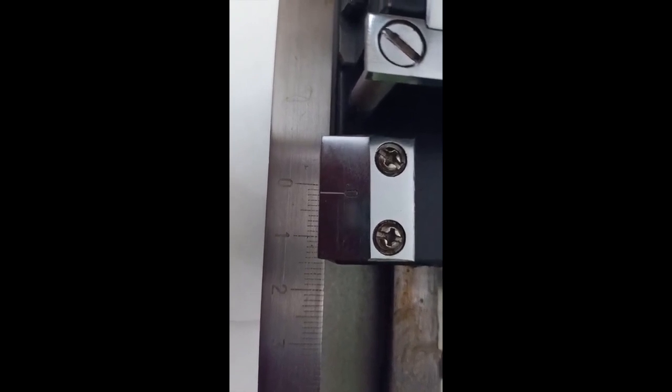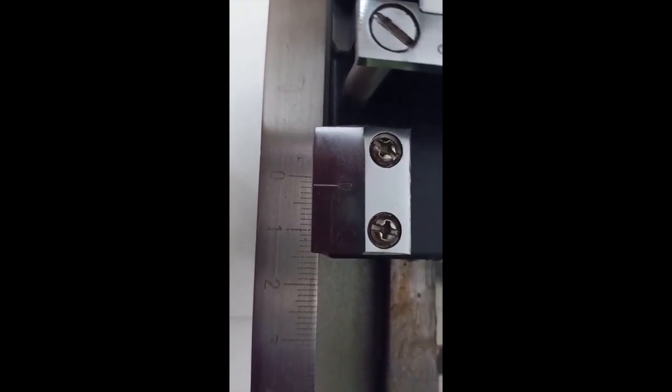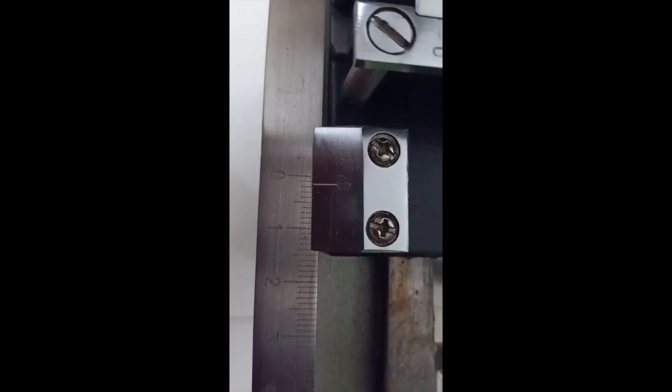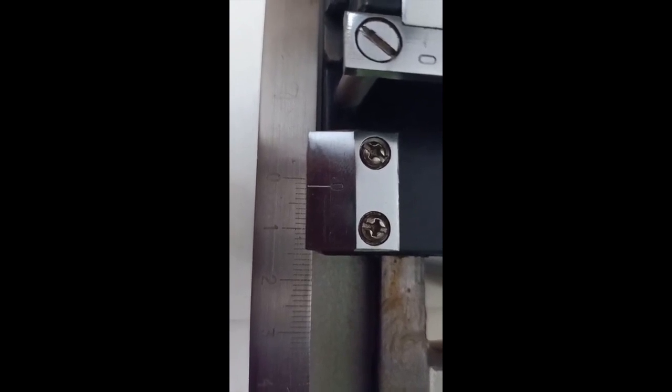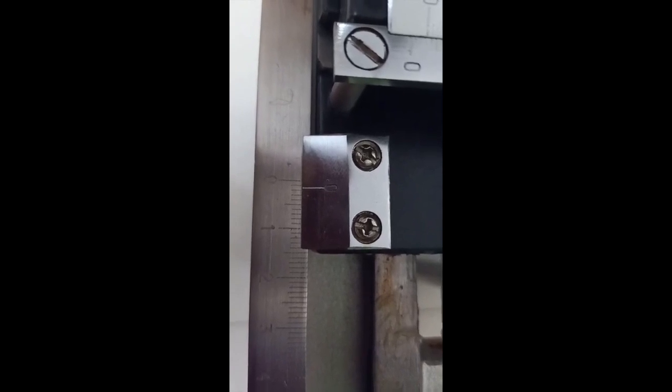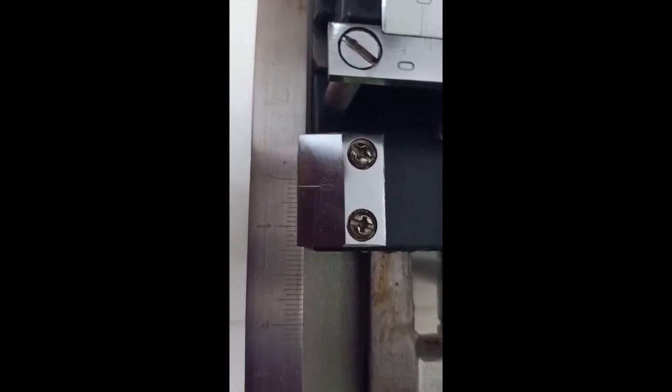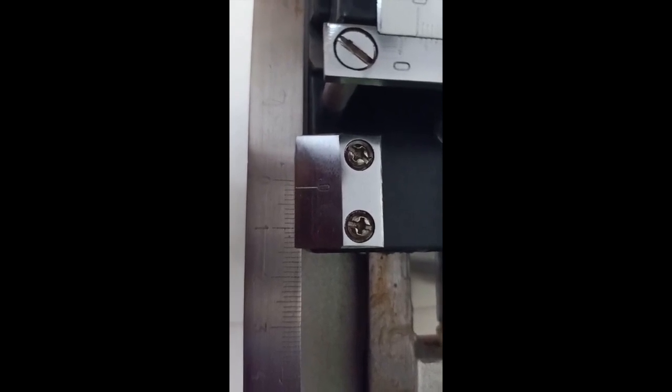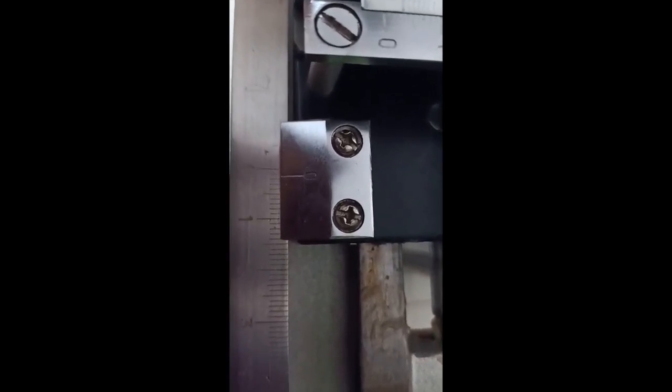So your reading will be pitch scale reading plus head scale reading into least count. The pitch scale reading is 1 millimeter, since you have not yet come to 2 millimeters. So it's 1 millimeter plus head scale reading, which is 47, into 0.01 millimeter. 47 into 0.01 is 0.47 millimeters. So 1.47 is the actual answer: 1 millimeter plus 0.47 millimeters is 1.47.